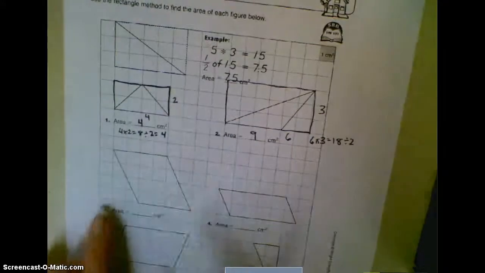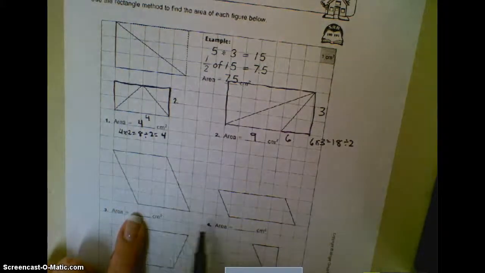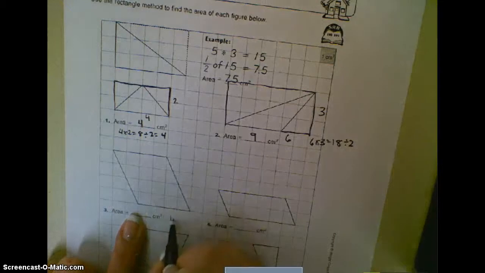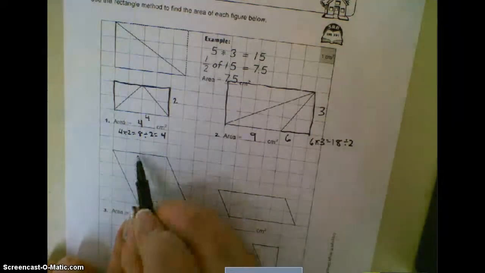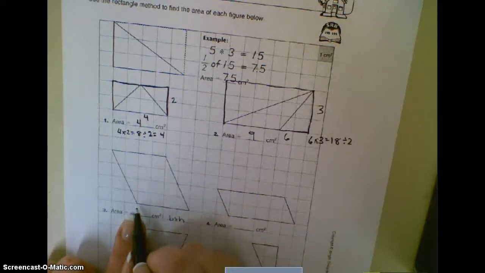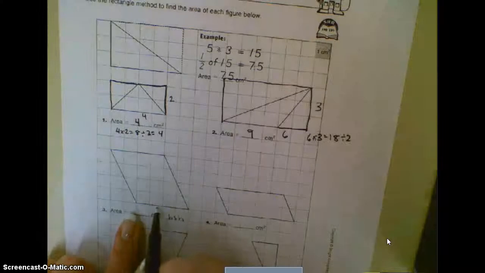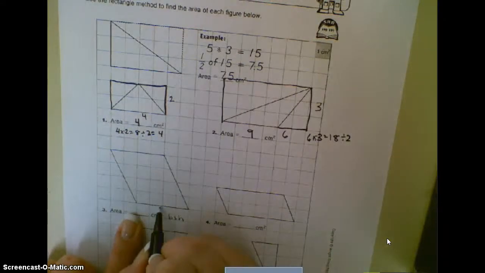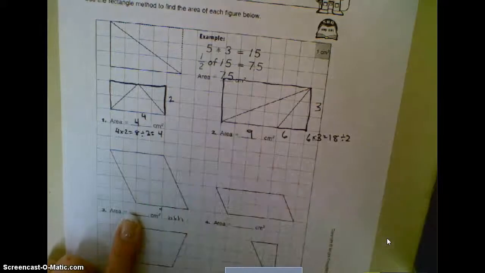Here we've got a parallelogram, not a triangle, so we're not going to divide by 2. If you remember from 4th grade, area of a parallelogram is base times height. The difference is you have to find the height, the shortest distance from the base to the top. So if we use our formula base times height, we would say this is 1, 2, 3, 4, and our height is 1, 2, 3, 4, so that would be 16.